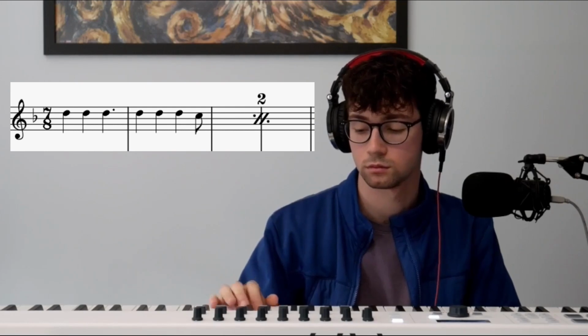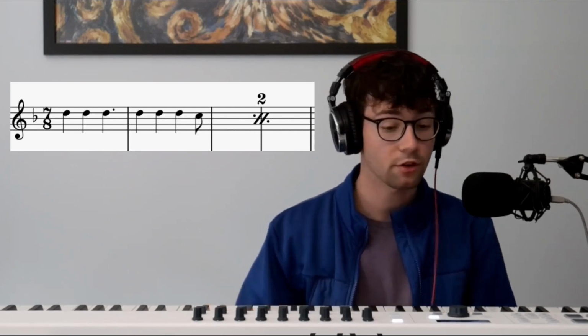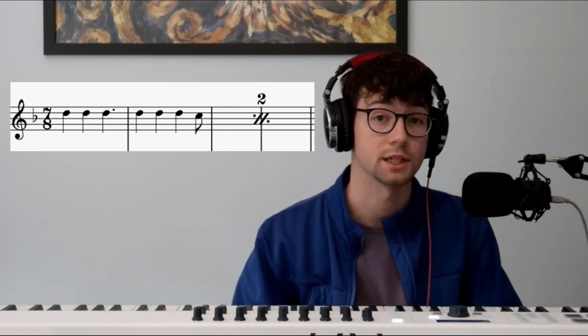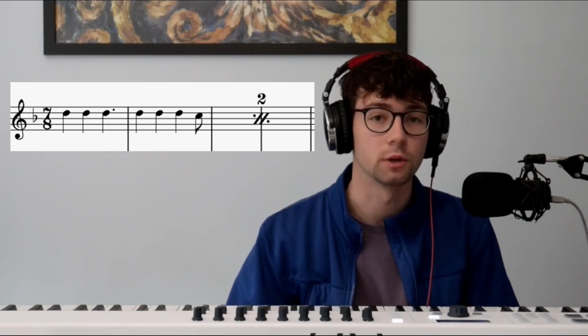So the next thing that happens is that we get this. I wouldn't go so far as to call it an ostinato, but it's very similar. It's a very groovy pattern. It's essentially just guiding us through the odd time signature, trying to make it feel as normal as possible.